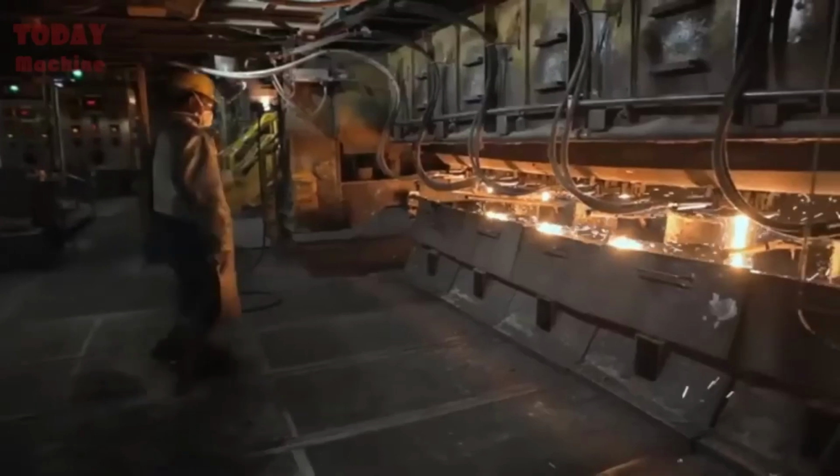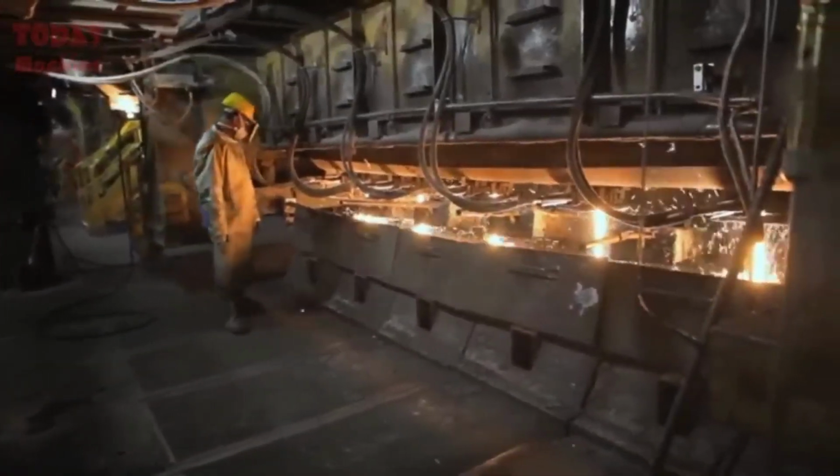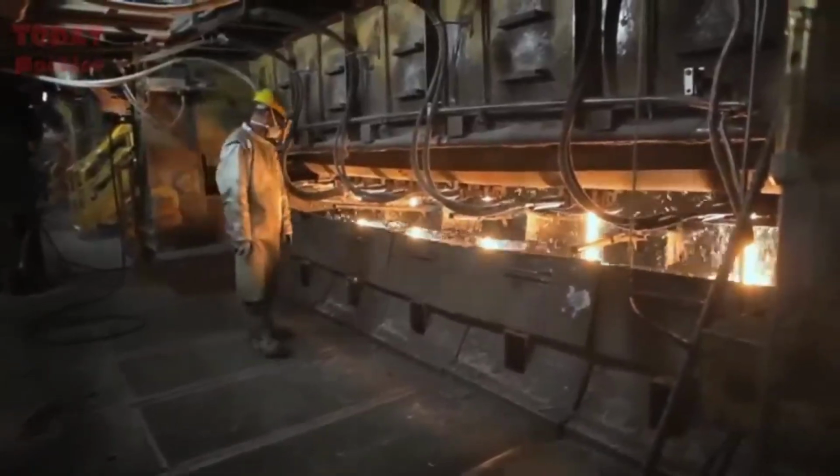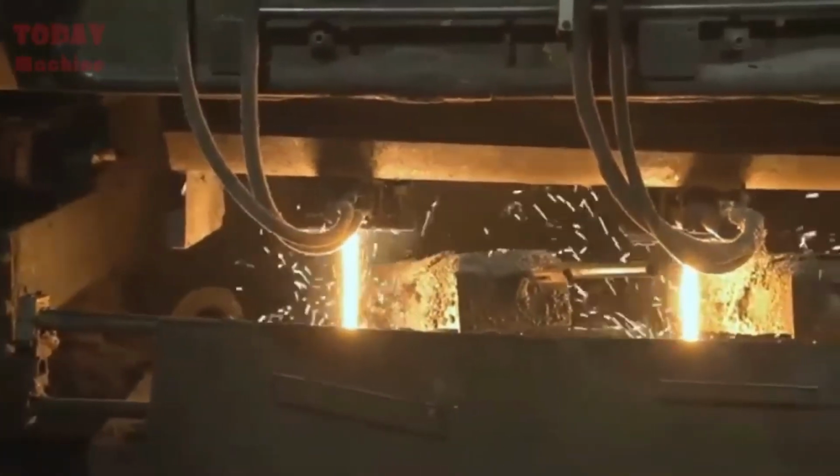After refining, the liquid steel is ready for casting. Casting involves pouring the molten steel into specially designed molds called ingots or continuous casting machines, depending on the desired final product.